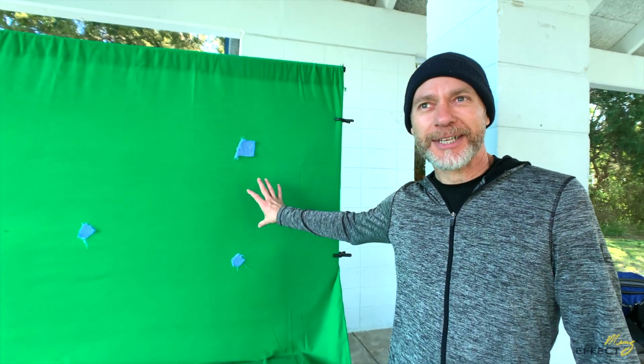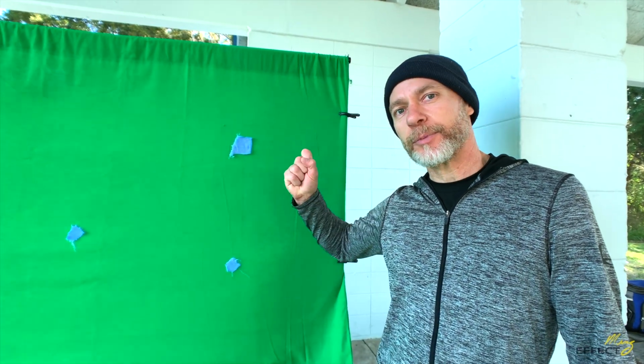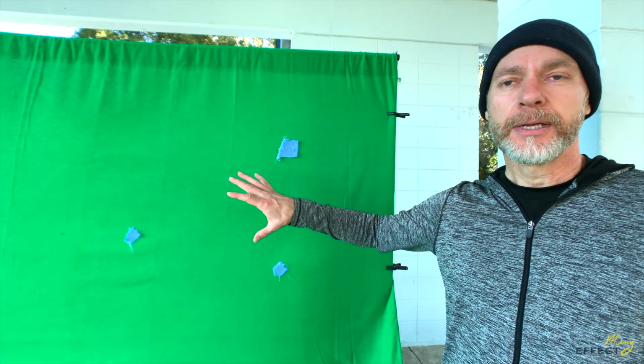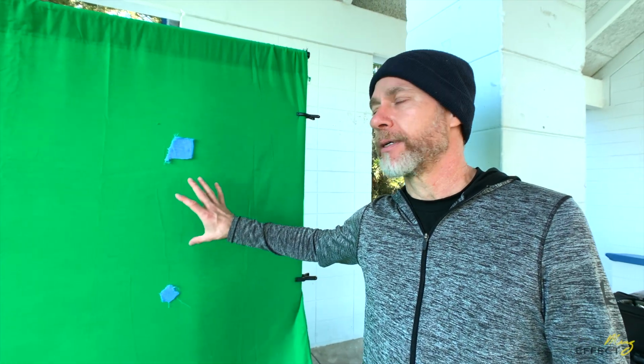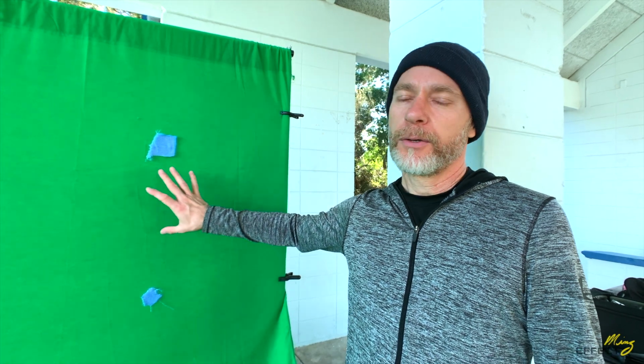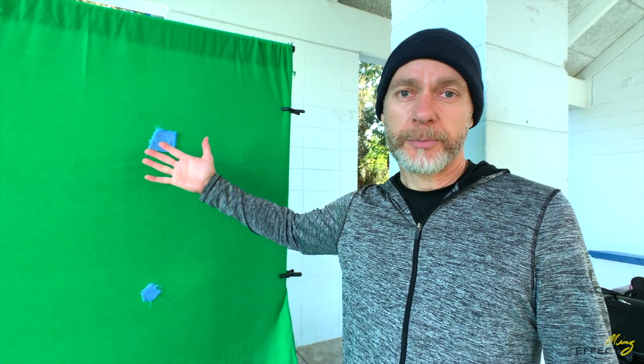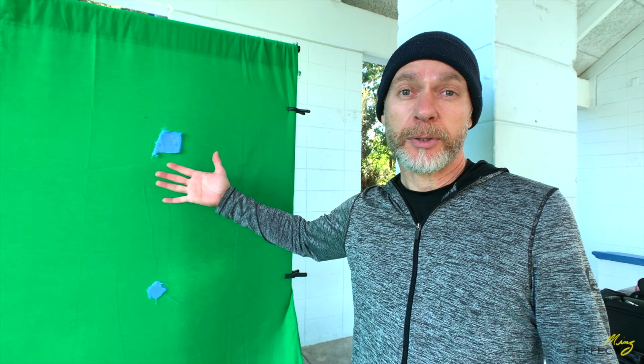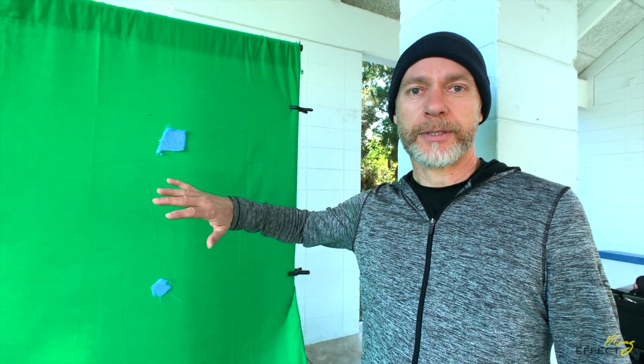Normally we would use tracking markers that actually had identifiable marks on there, or just different shapes, or just a lighter color on the green, or any like this. I'm using blue, and it's not even the best blue, it's too pale, but we'll see if it works.